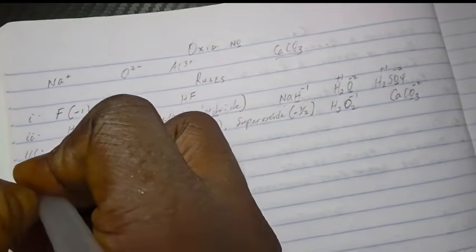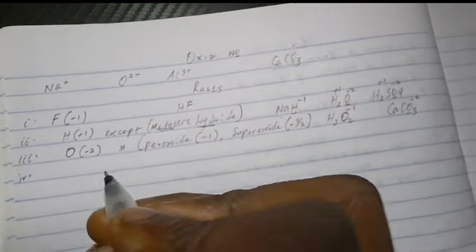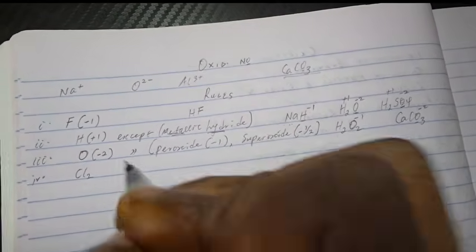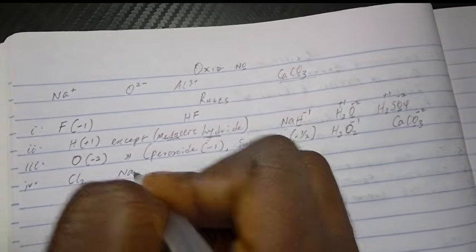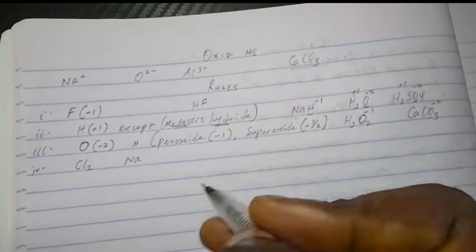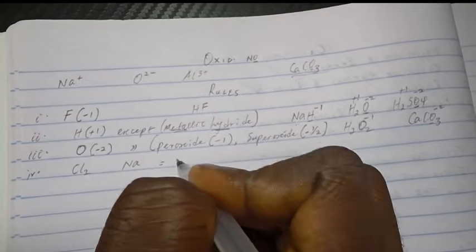So number 4, every time you see an element on its own, let's say I just have chlorine, it's not joined to another element, and sodium is not joined to anything and is not carrying any oxidation state. So if I say what is the oxidation state of this guy, then you will say it is 0.